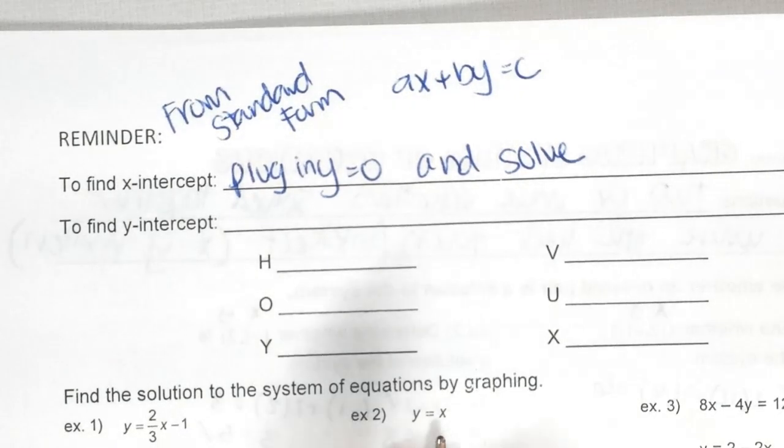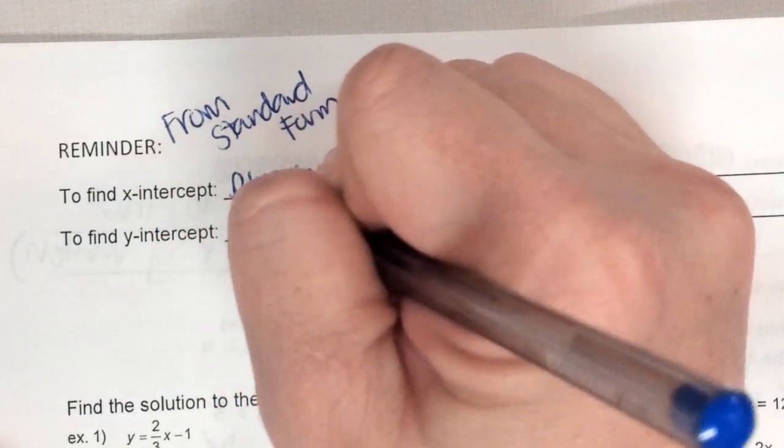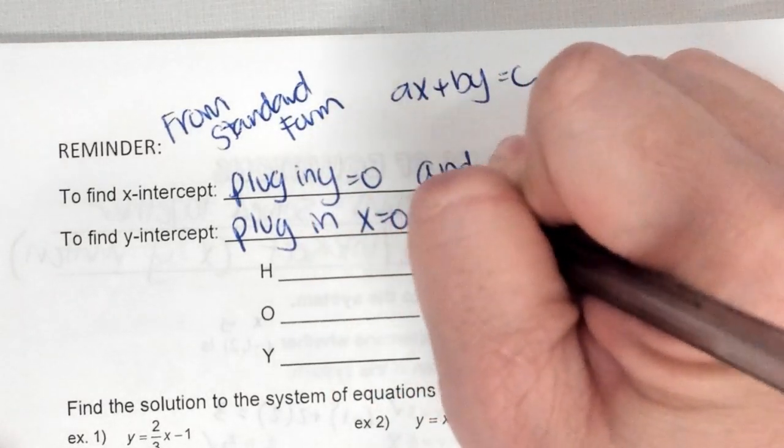We'll let her in. So on this one, for the y-intercept, you're going to plug in x equals 0 and solve.